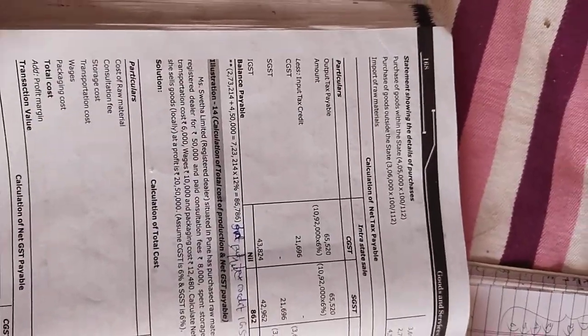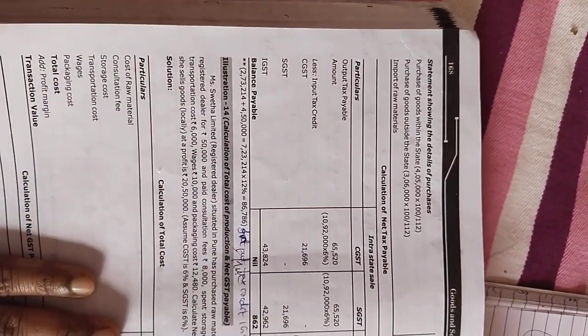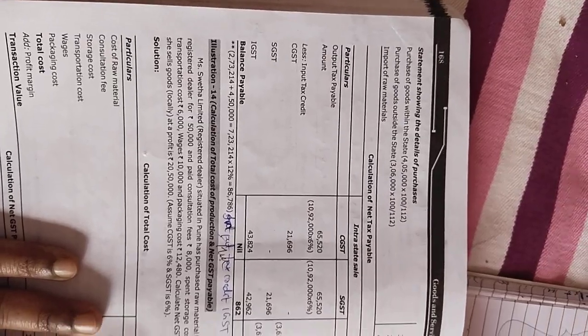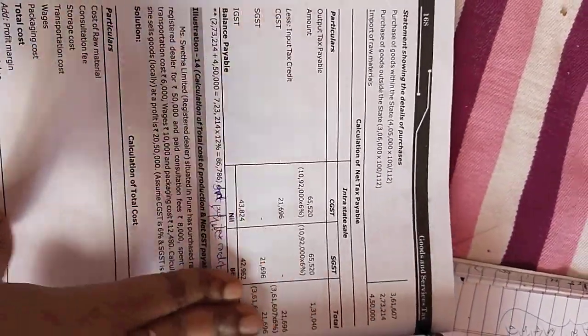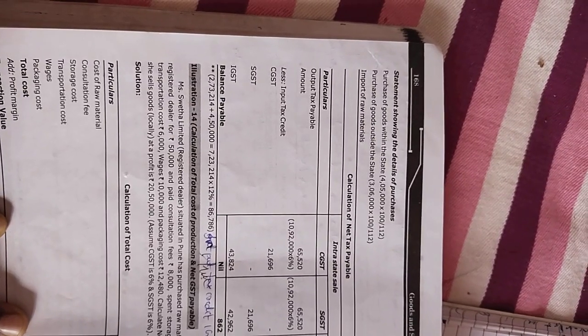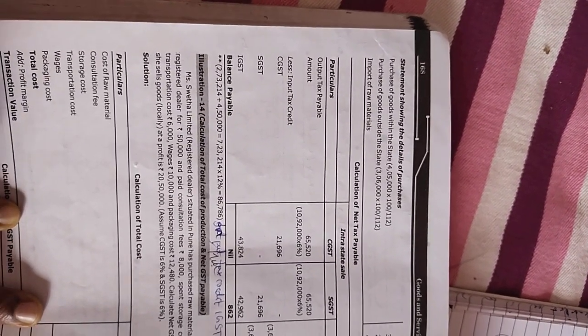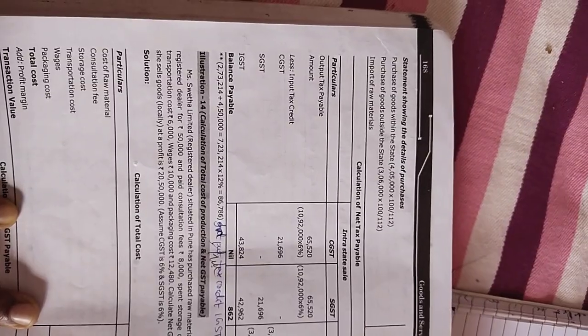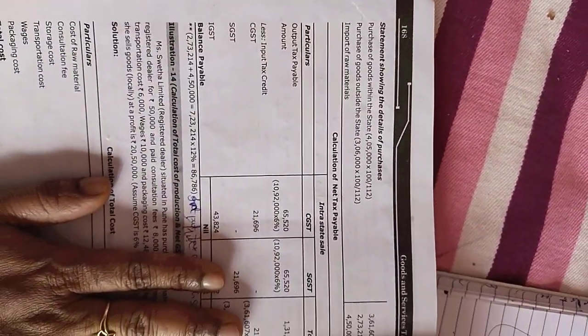So once you have arrived at that, the next thing is you will have to calculate your purchases within the state and outside the state. Okay, there is no need of any totaling here, but you have to calculate the same in order to calculate your input tax credit. You need to know the detailing in order to calculate your input tax credit. So let's calculate this separately and keep.